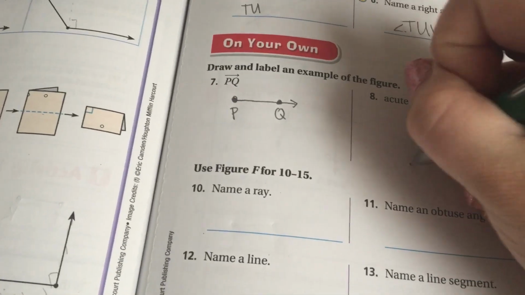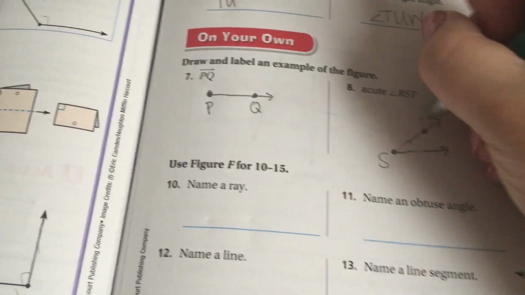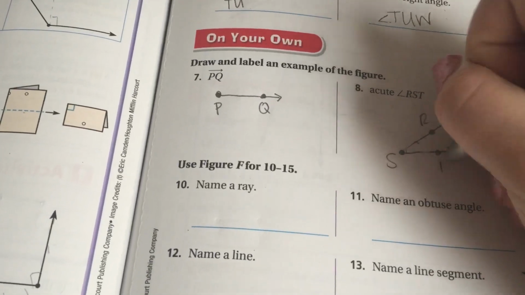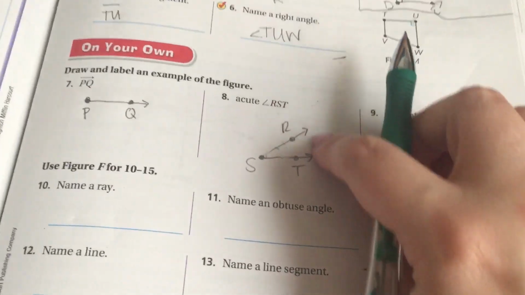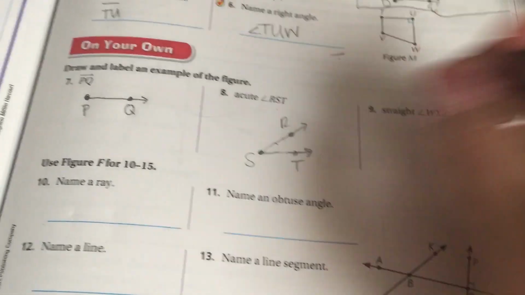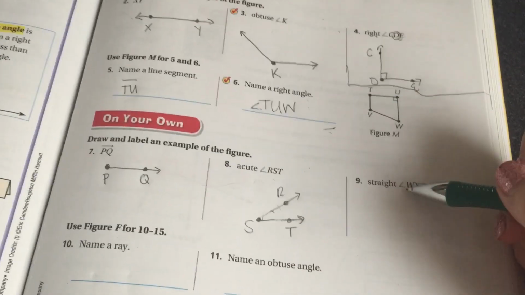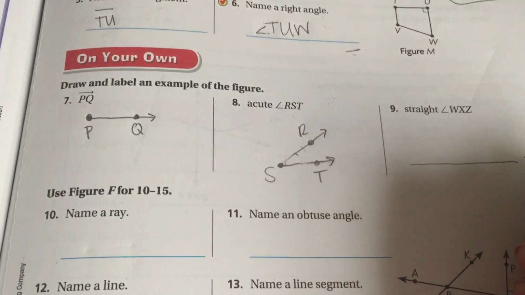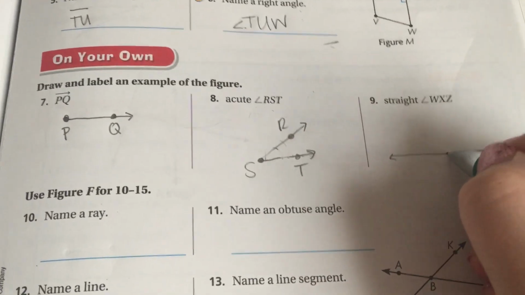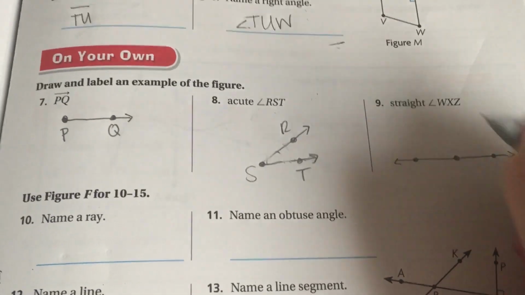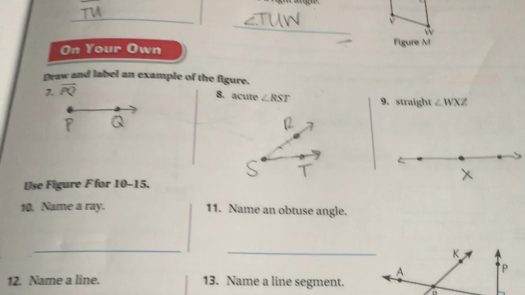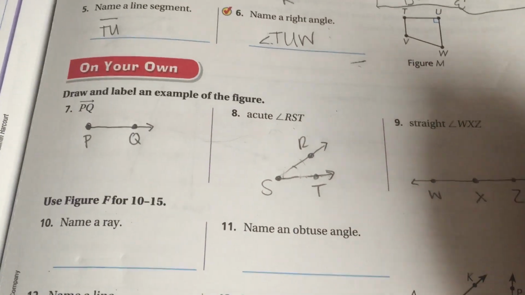RST, so the S has to be at the vertex. Again, yours could be a little bigger than mine as long as it's not bigger than a right angle, and as long as it's not as small as a ray. Make sure it's somewhere in the middle there. And then straight angle, so I know it's going to look like this. I don't have to draw the fake right one on this one because straight ones are exactly a straight line. Middle letter is X. So then the other letters go on either side.